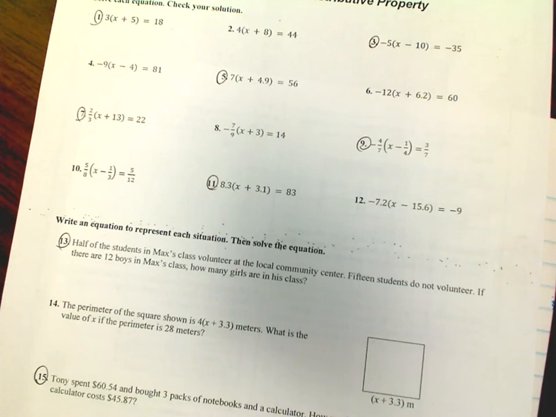Number 1 was 1. We did that one together. 3, 17. 5, 3.1. 7, 20. 9, -1/2. 11, 6.9. For 13, it would be 18 girls. 15, it would be $4.89 per notebook.